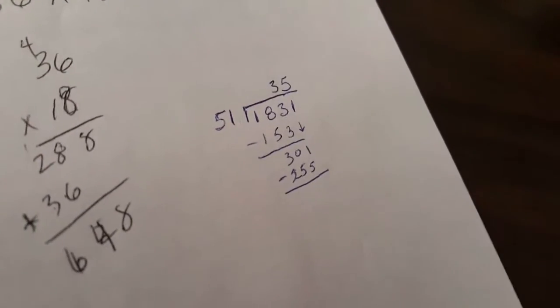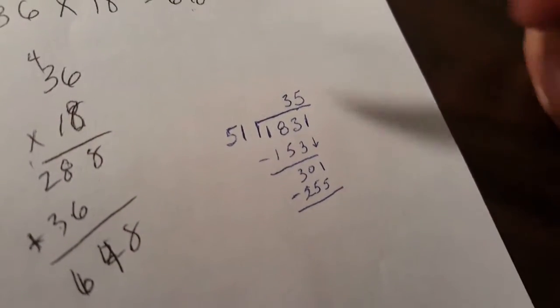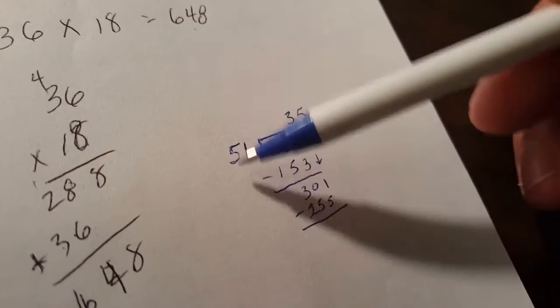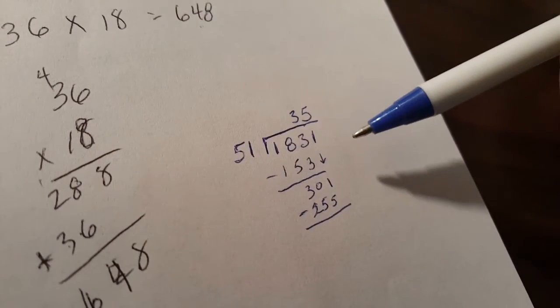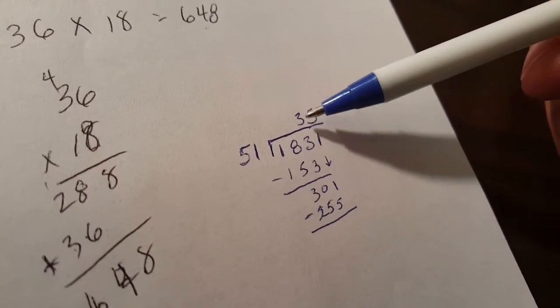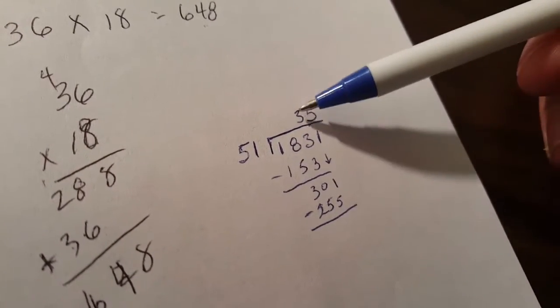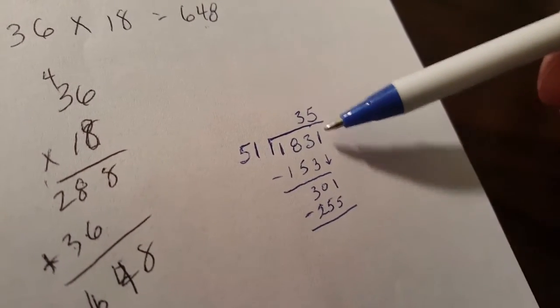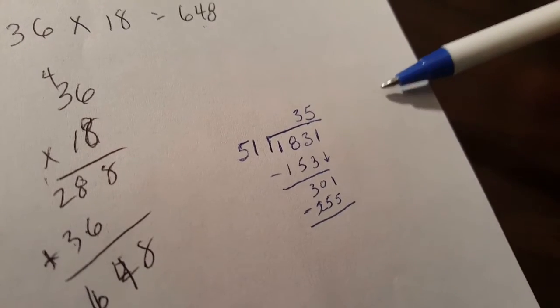The last thing you need to know is how to do a remainder. So I went ahead and worked out this problem. We have a divisor that's into the tens and a dividend that's actually into the thousands. So it's a pretty big number. And I went ahead and worked it out to this point. We have 51 goes into 1,831 35 times, but we're not done.